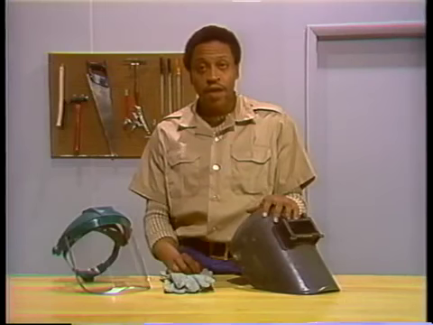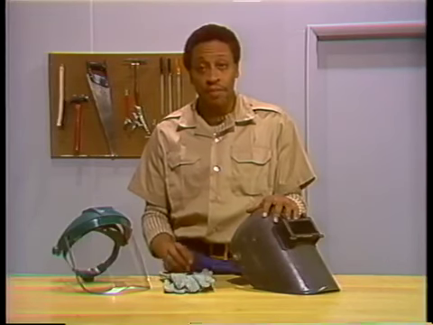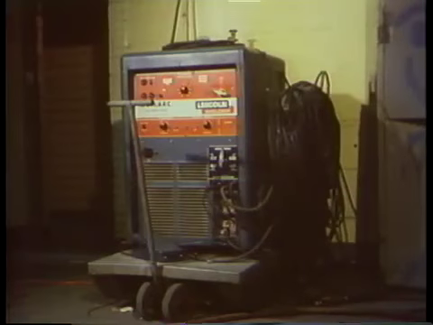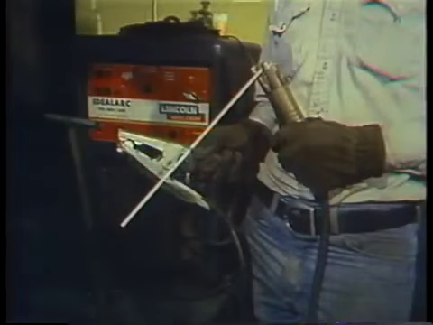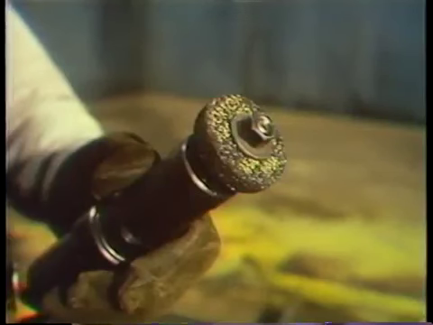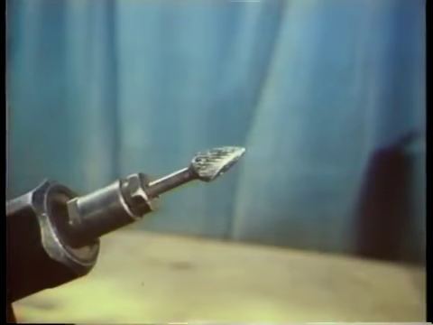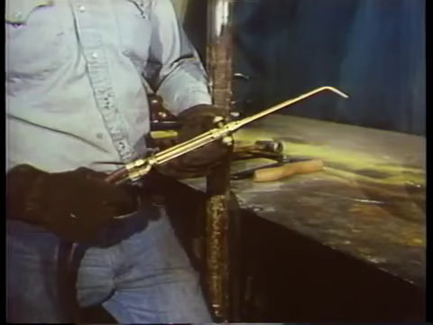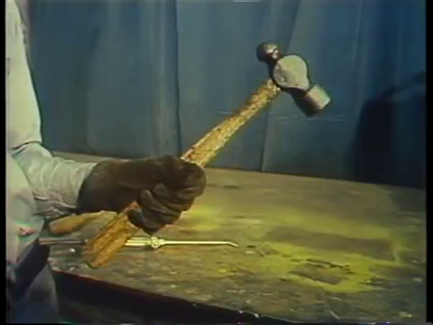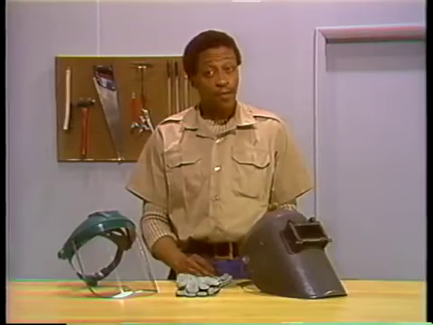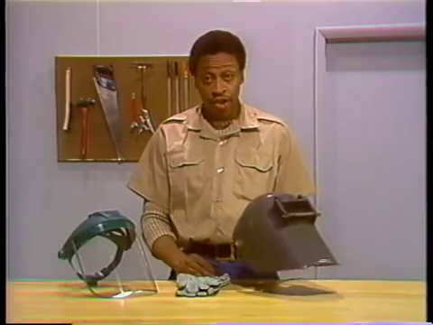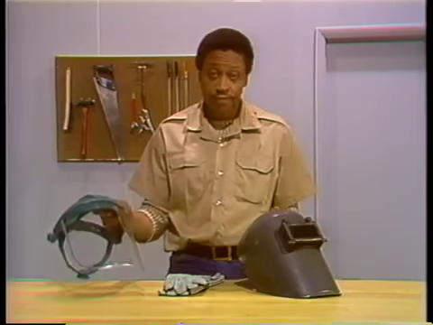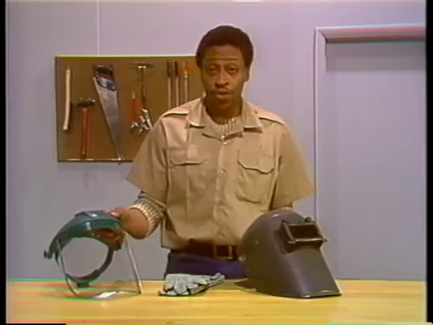To do this, the following material and equipment is needed: welding rods, a welding machine, a rod holder and grounding cable, a grinder, a slag hammer and wire brush, a gas torch, a hammer, and protective equipment, including a welding shield, welding gloves, and face protection. Your safety manual may list additional requirements.